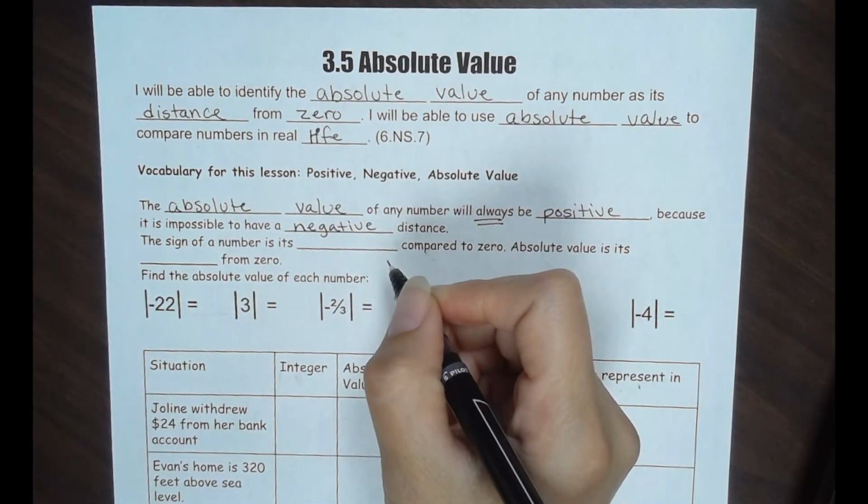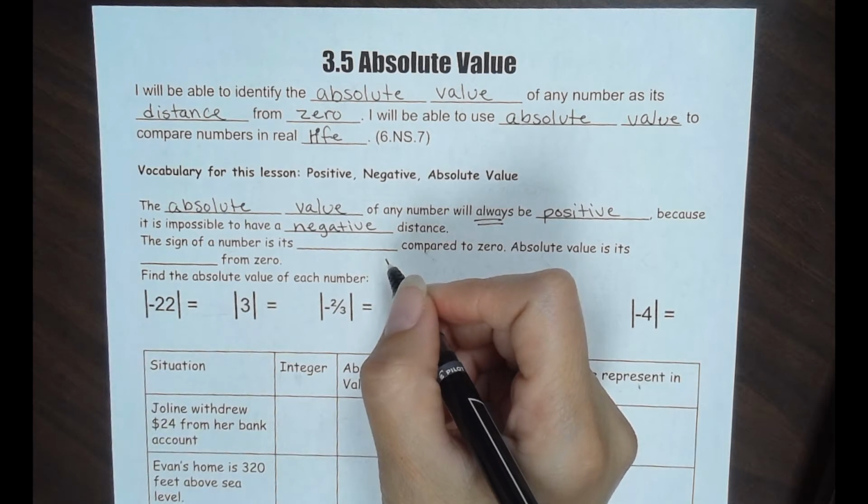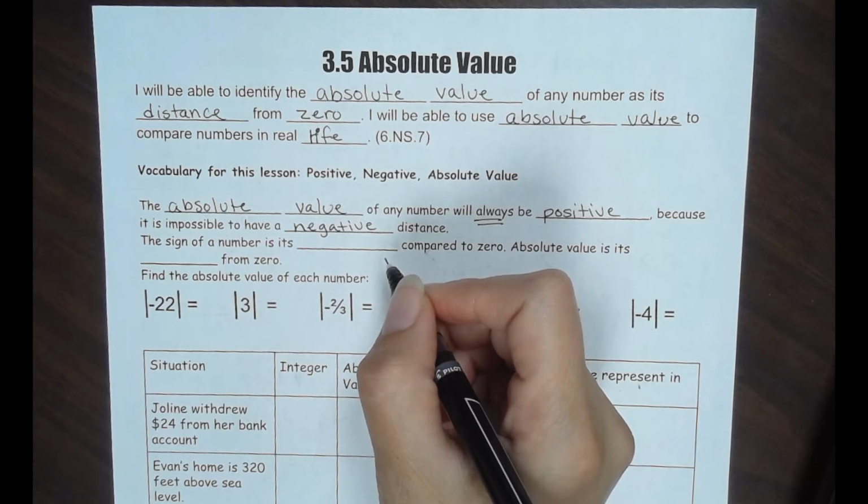I can't say it's negative 3 blocks to my house. It's 3 blocks to my house or it's 3 blocks from my house. But no matter what, I'm going to travel a positive distance of 3 blocks.